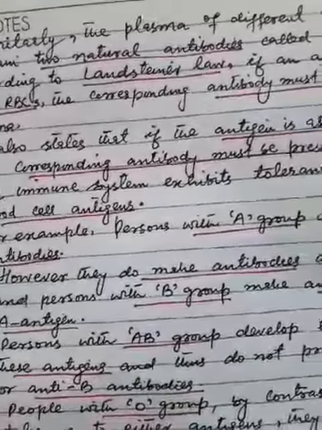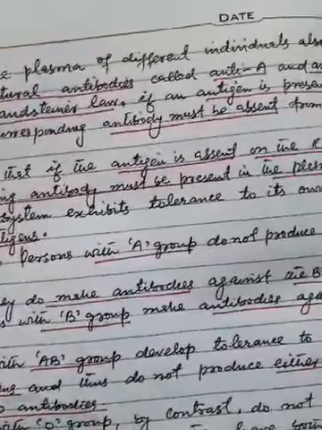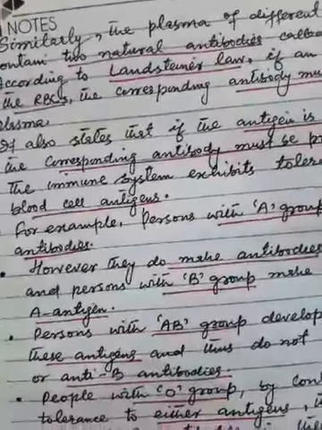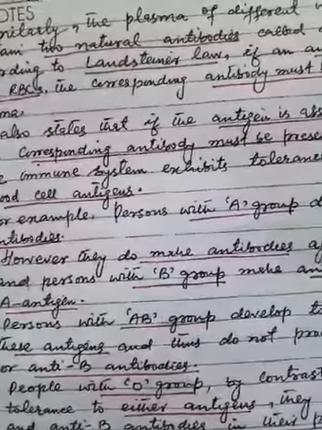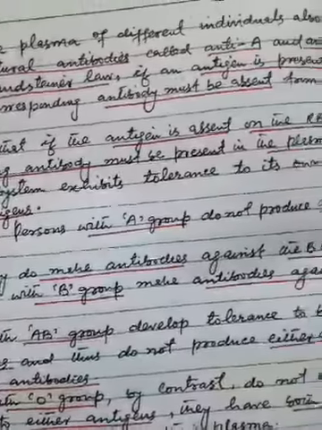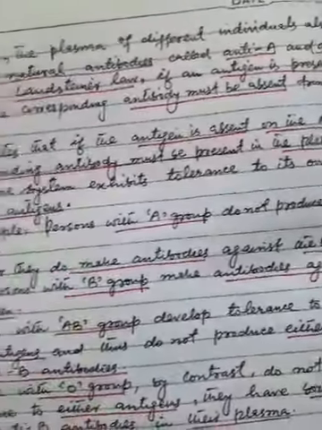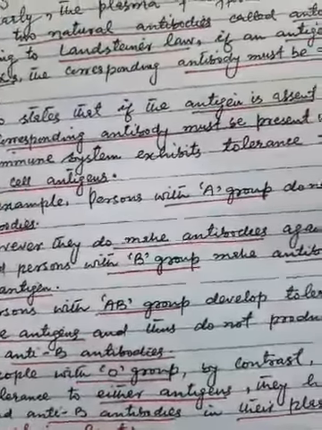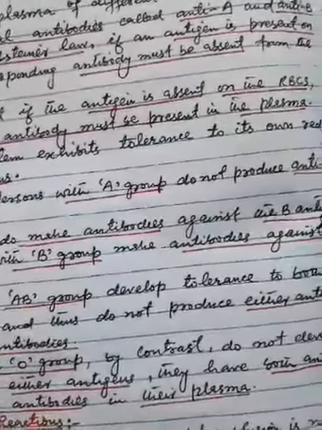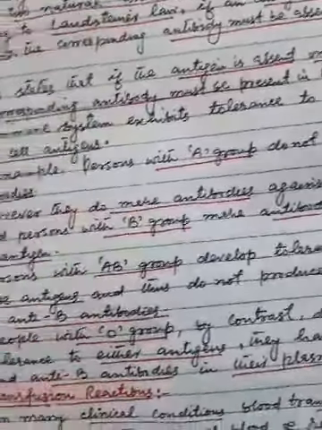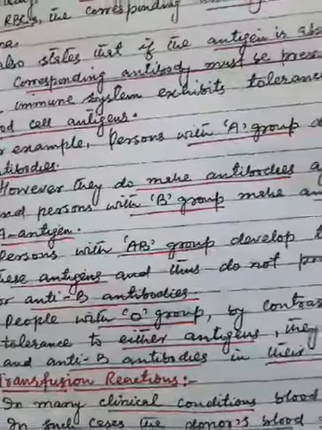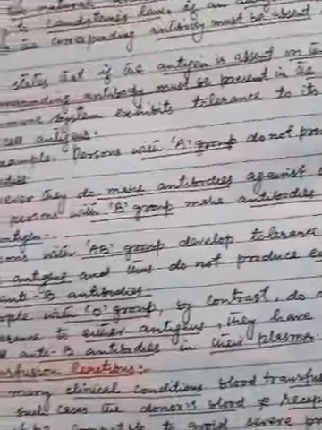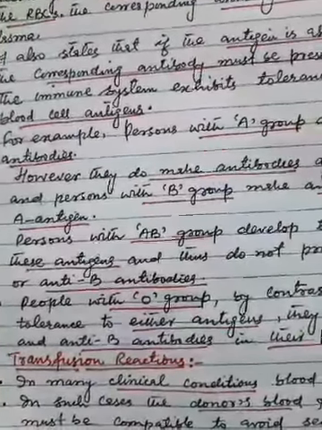The immune system exhibits tolerance to its own red blood cell antigens. For example, persons with A group do not produce anti-A antibodies. However, they do make antibodies against the B antigen, and persons with B group make antibodies against the A antigen.